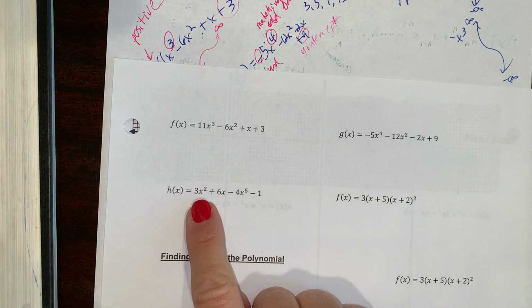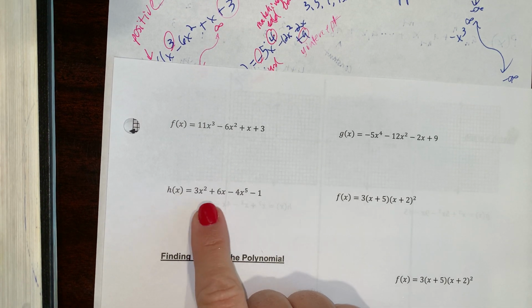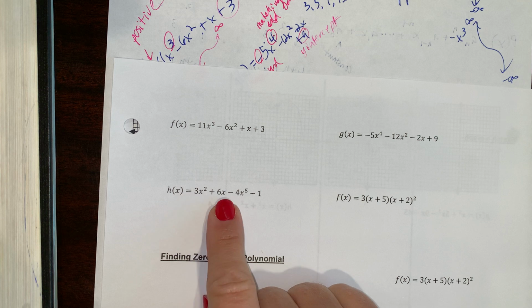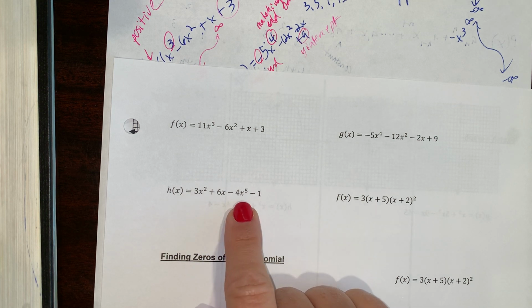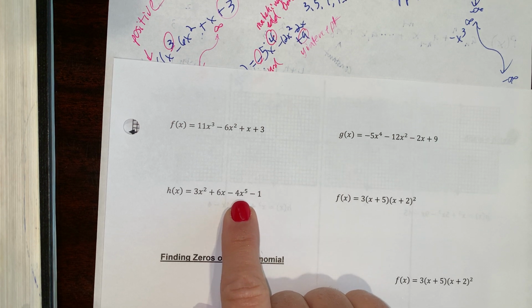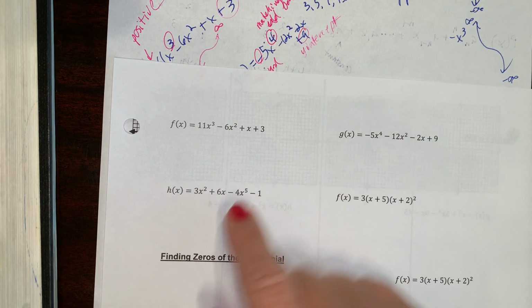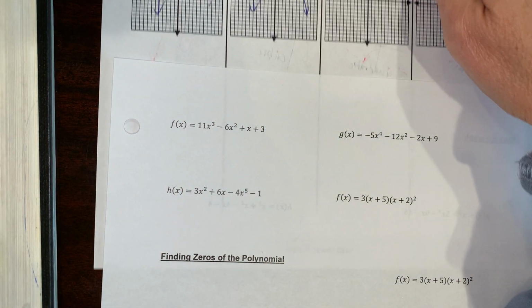So the next one they gave me was, oh, this one's being really tricky. So I've got 3x squared, 6x, negative 4x to the 5th. They're really sneaking this one in on us. In proper form, you have to write these with the highest degree coming first.